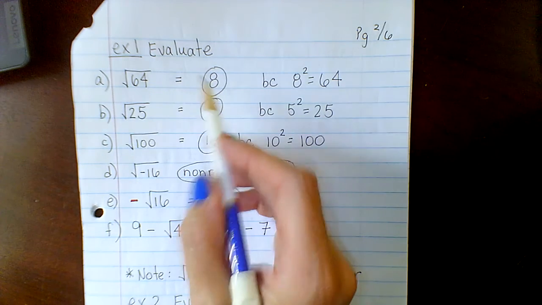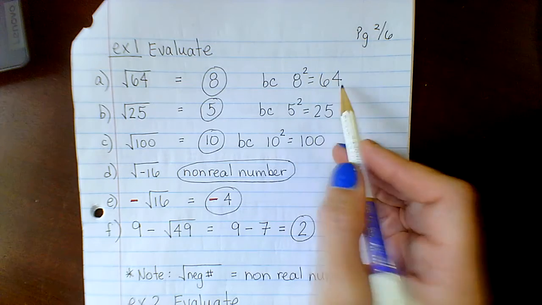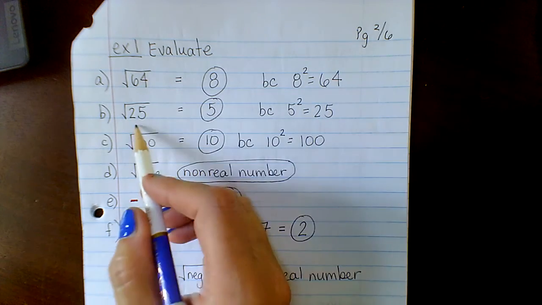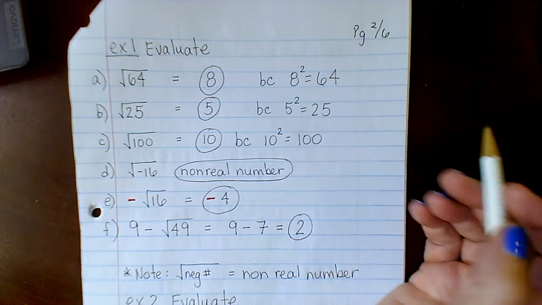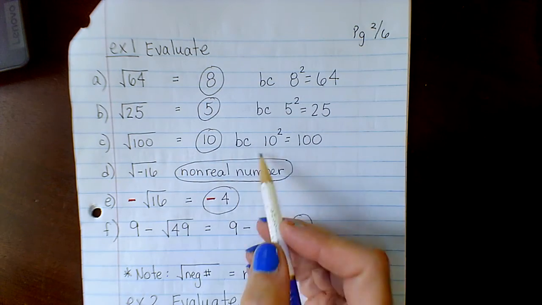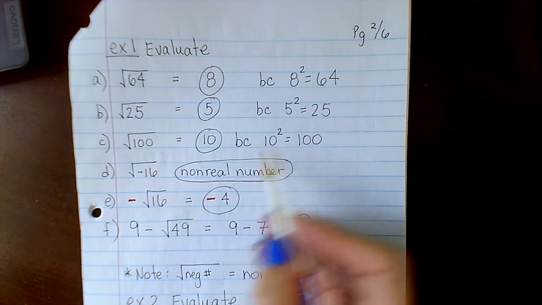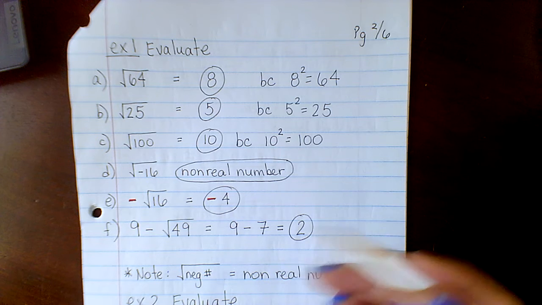So the square root of 64 is 8. That is because 8 squared is 64. Square root of 25 is 5 because 5 squared is 25. Square root of 100 is 10 because 10 squared is 100. The square root and squared are what we call inverse operations. Okay, just like multiplication, division, and addition, subtraction.